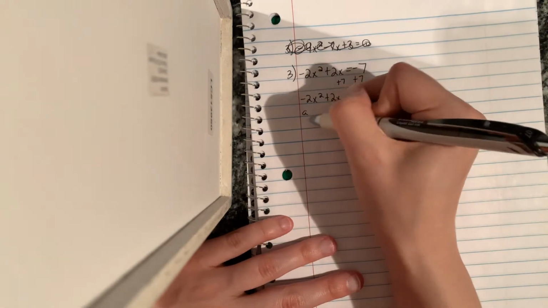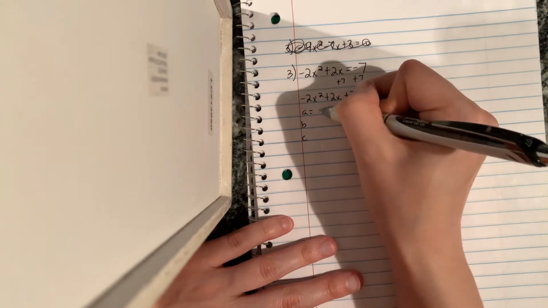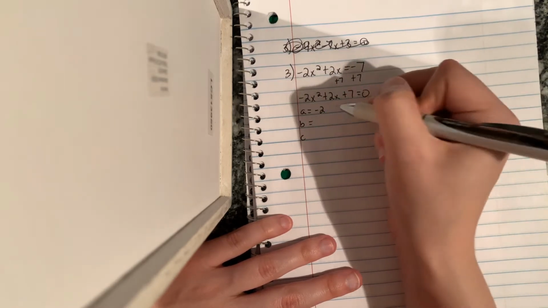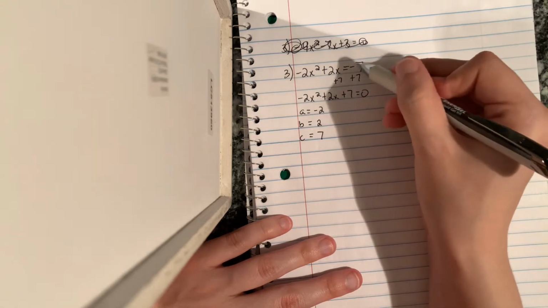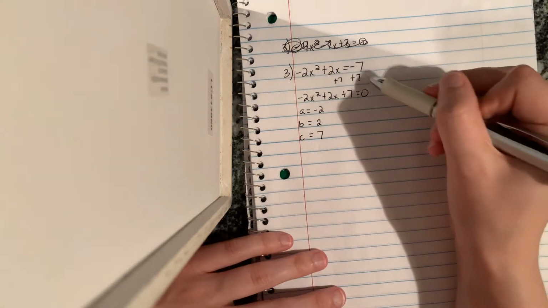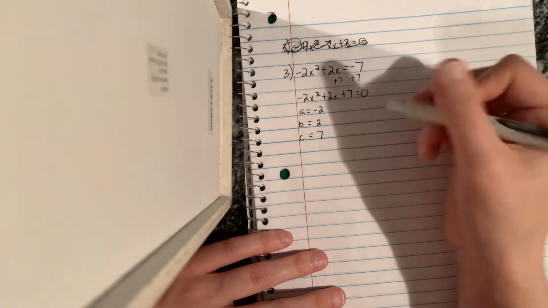Then we can do our a, b, and c. So in this case, a is going to be negative 2 now, b is going to be positive 2, and c is going to be a positive 7. So if you would have left it a negative 7, it would give you a different answer. So that's why you need to make these equal to 0 first.